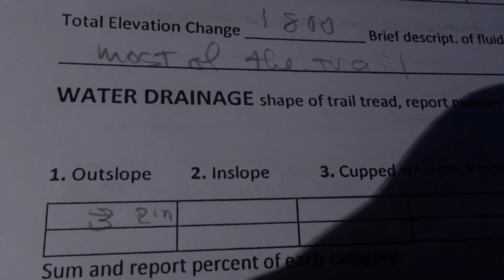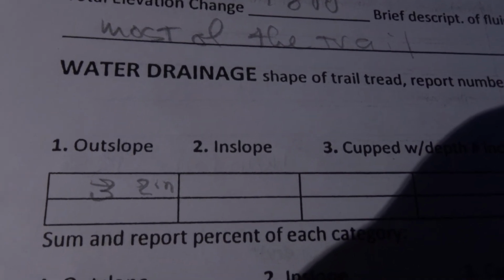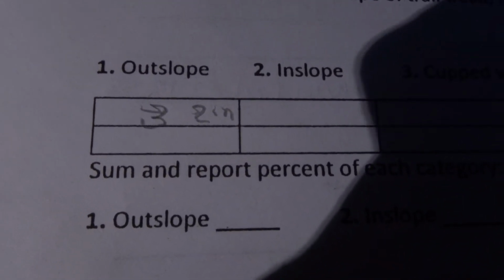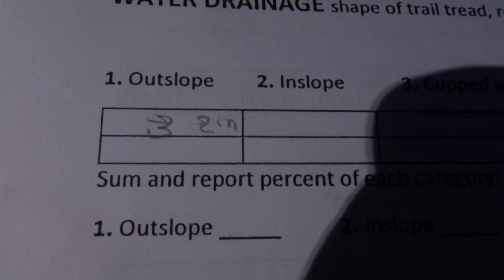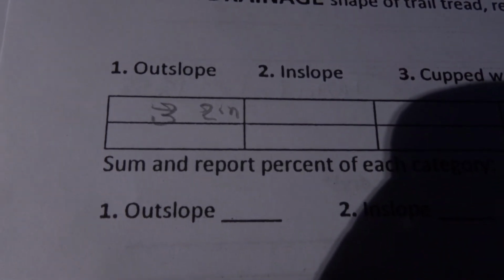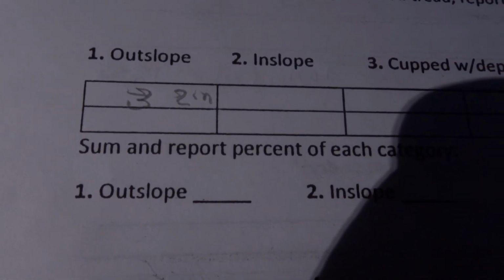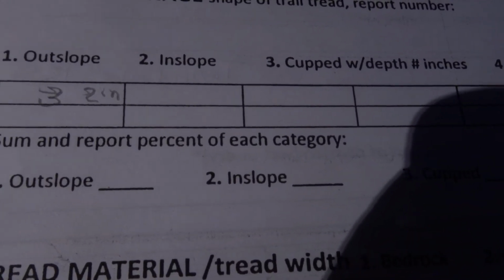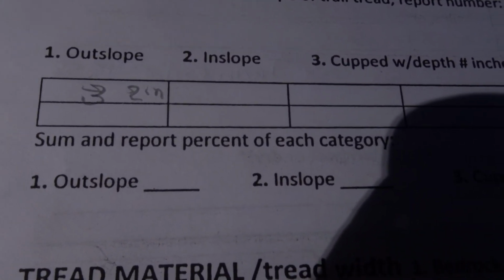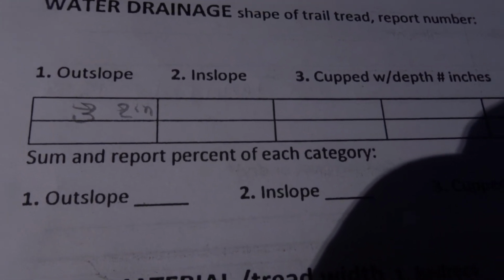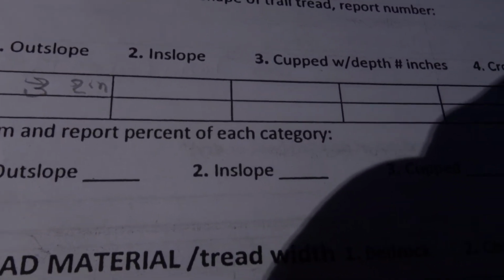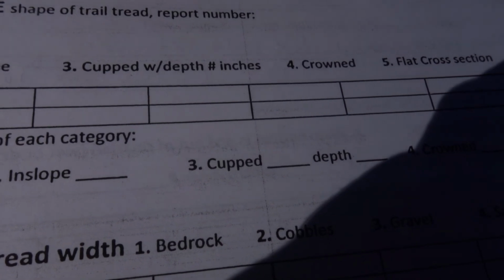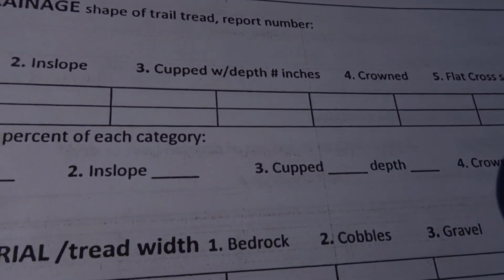So below several of these, below the water drainage that we filled in, that was 3, slightly cupped with 2 inches. We are then asked at the end of the report to sum and report the percentage of each category. So if we've got 9 sites and every one of them is cupped, then it would be 100% over here in cupped. So that gives you the idea there.